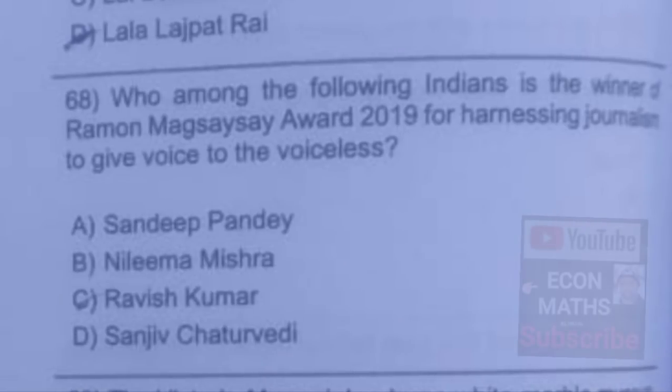Next question is, who among the following Indians is the winner of Raman Magsaysay Award 2019 for harnessing journalism to give voice to the voiceless? The options are Sandeep Pade, Nalim Mishra, Ravish Kumar, and Sanjay Chaturvedi. I guess all of you know the correct option is Ravish Kumar.